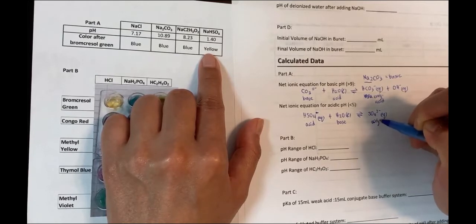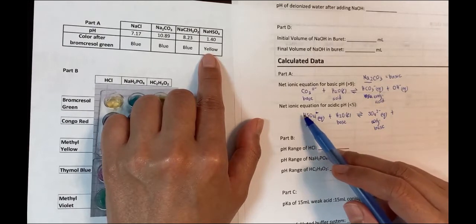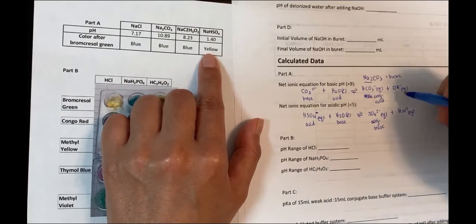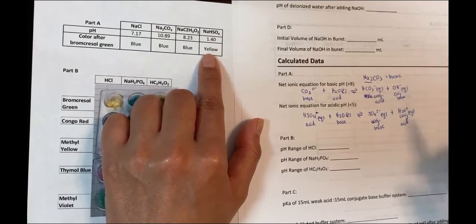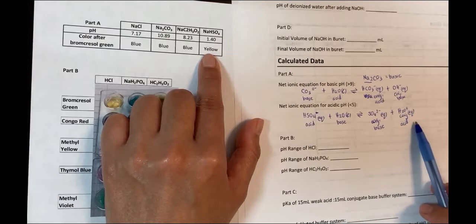This is our conjugate base. And then over here, because it loses the proton that goes onto this guy, you'll have H3O+ (aq). So basically, this is the conjugate base and this is the conjugate acid. So HSO4- is acidic because it releases a hydrogen ion.